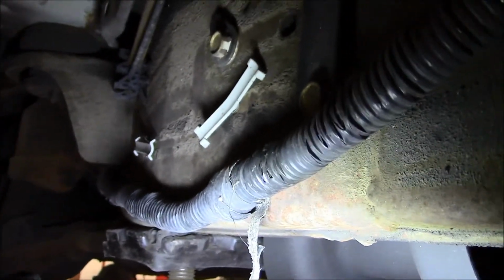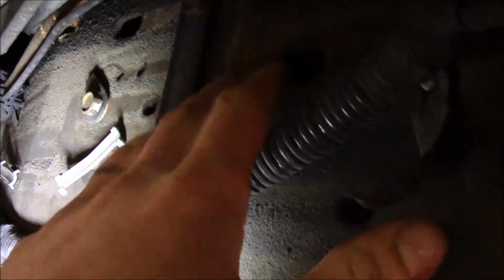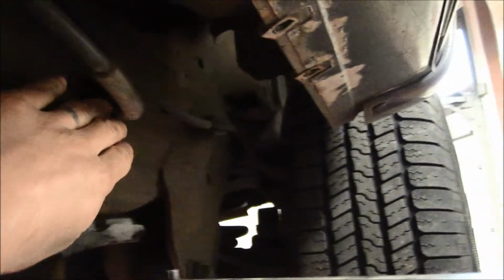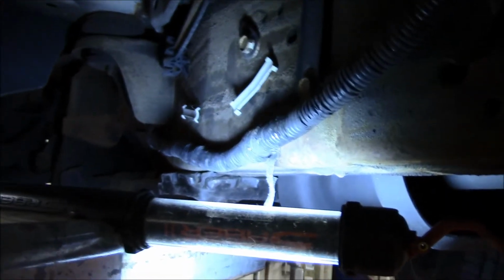The other thing that I look for to determine it's a full frame is, once I find this frame rail right here, I like to look down the length of the vehicle, and that frame rail should be connecting the front of the vehicle all the way to the back of the vehicle. So this frame runs the whole length of the vehicle, connecting the front wheels to the back wheels.